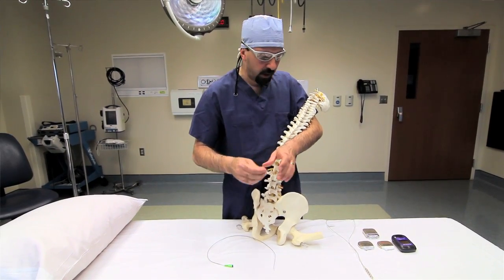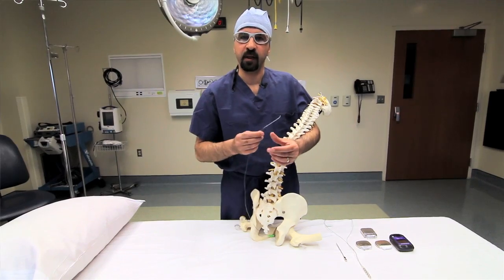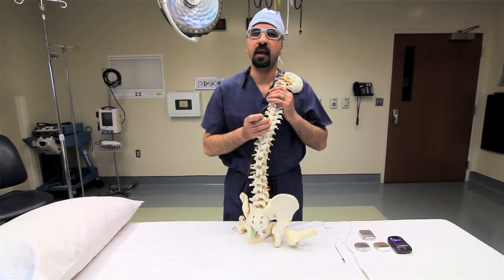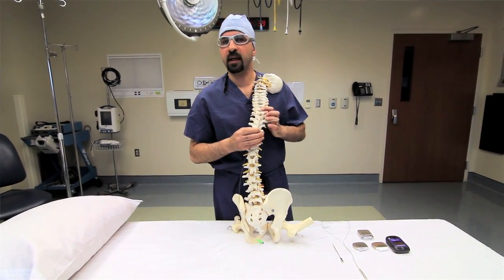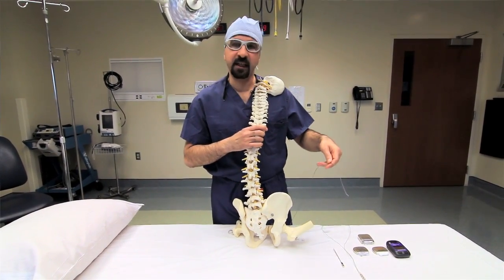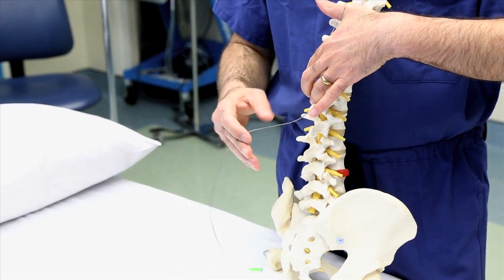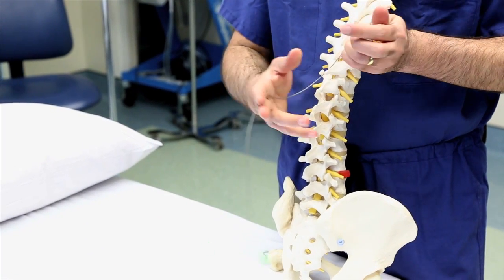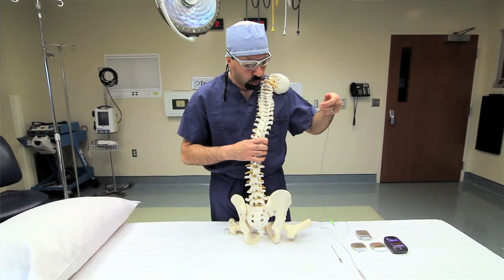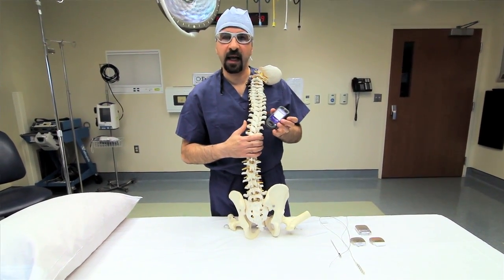Then during the trial, while the patient is on the table, we test the patient for the stimulation, and once they say it's covering all the area, we take the needle out, leave half of the lead inside and the other half outside, connected to a controller that the patient uses in their hand.